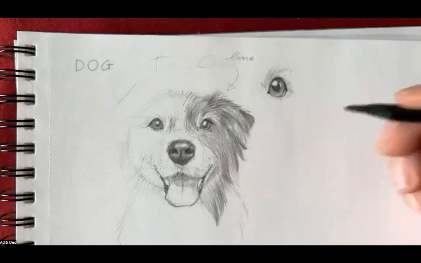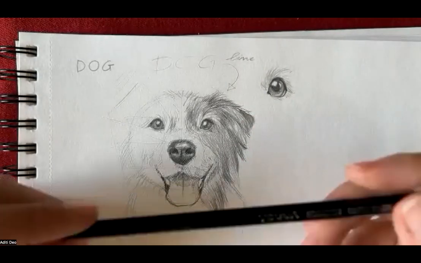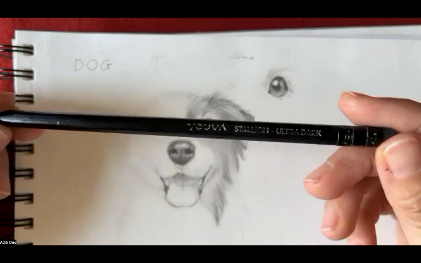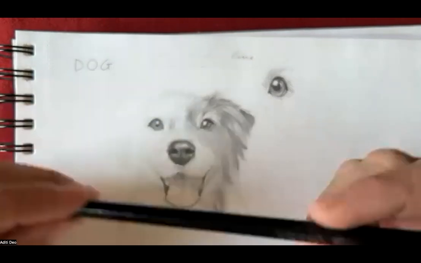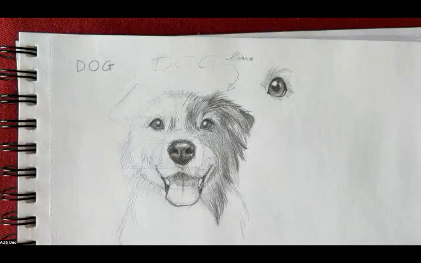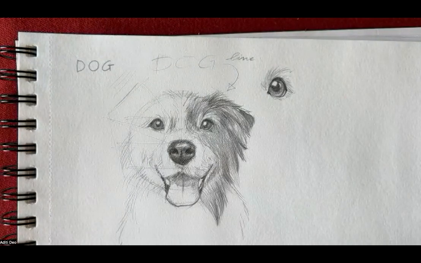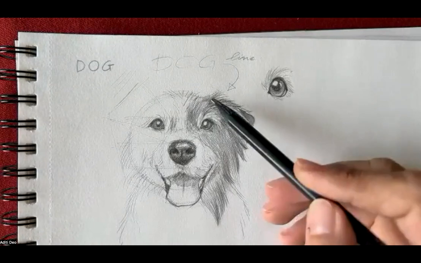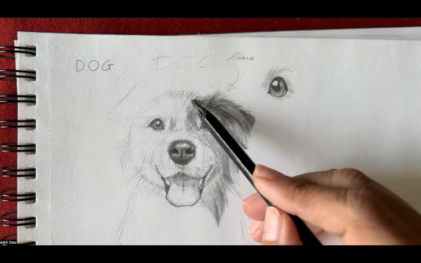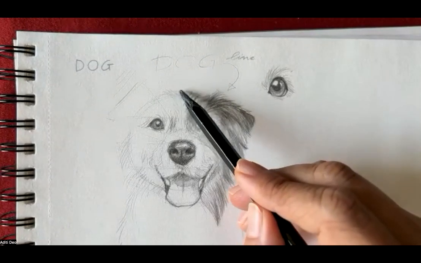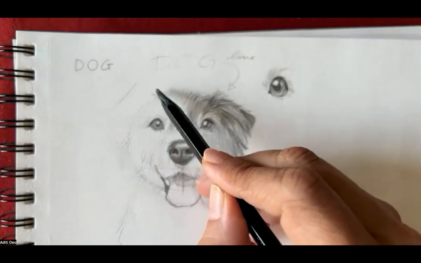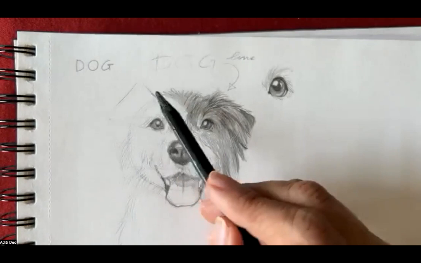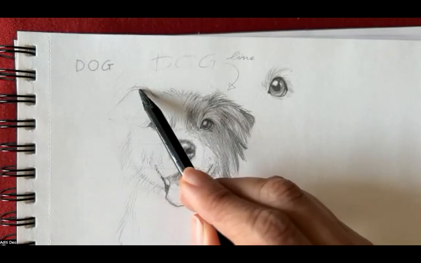What pencil is this you are using, Aditi? This is that Yuva Stallion Ultra Dark. Ultra dark, okay. I started off with a very hardish kind of pencil, so I was getting only medium tones. But I've just taken the lead one, the graph. So that's a bit better. But that will still continue to give you hard lines.